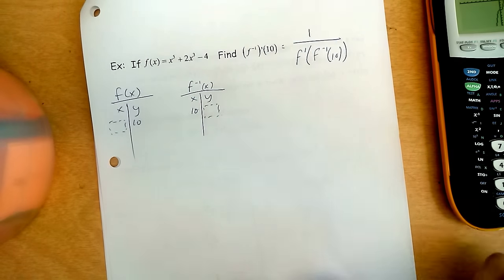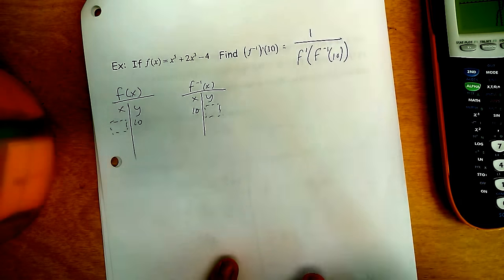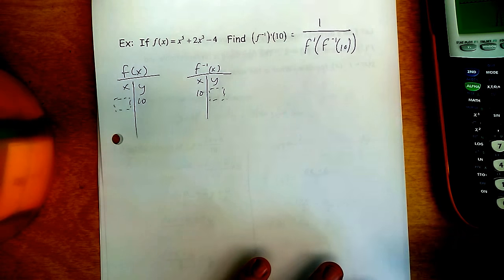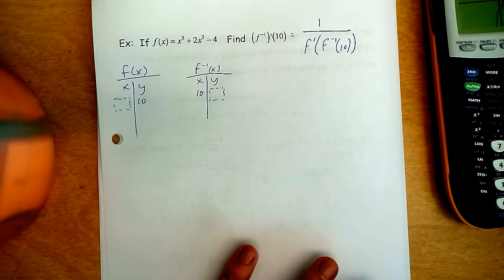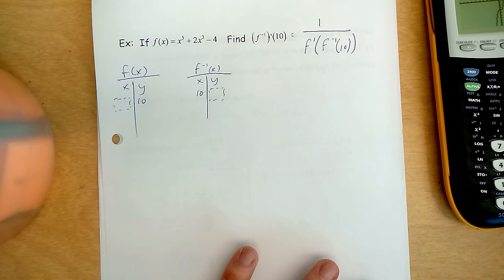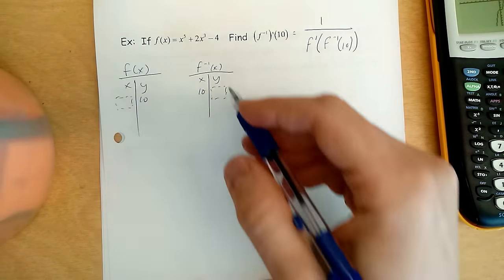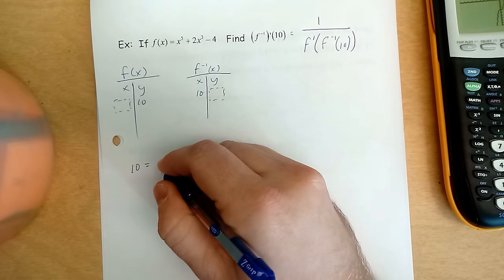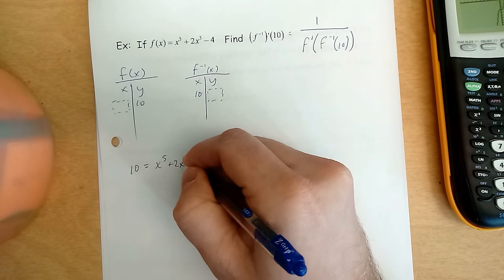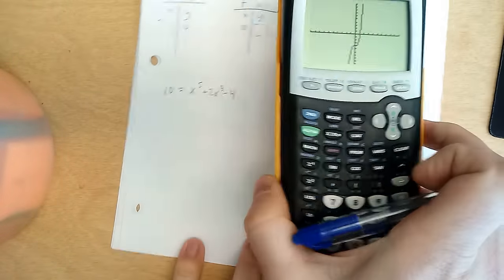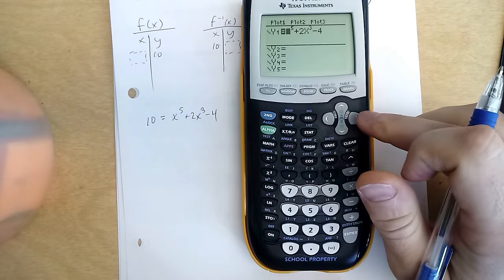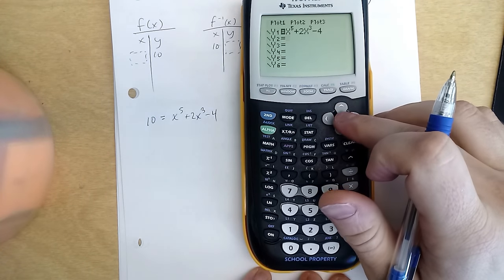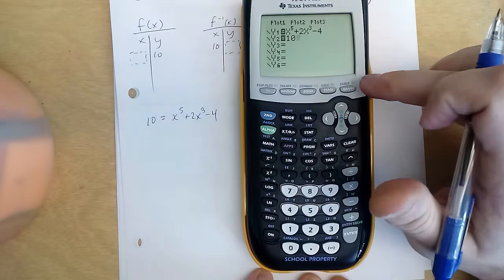For me, this is the easiest way to remember the steps of setting this up and going through and doing it. Using that concept of every time we're looking at an inverse, the x's and y's are swapped. So when we go in and we handle this, I'll take my original function. I'll say, okay, well, y is 10x to the fifth plus 2x cubed minus 4. I did the same thing I did last time. I slammed the calculator down on my hand. Go me. And I'll set it equal to 10.